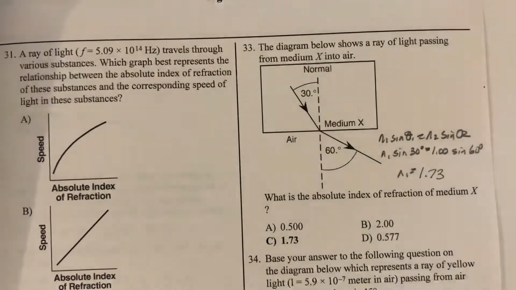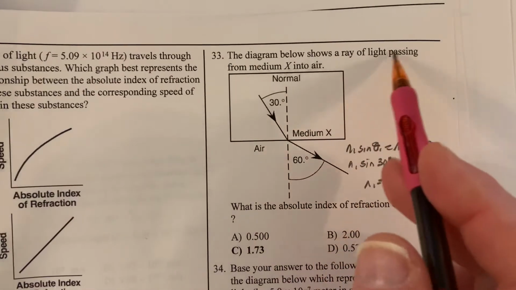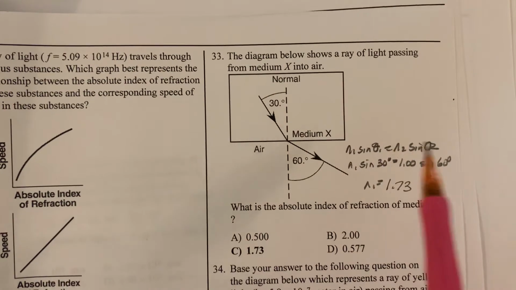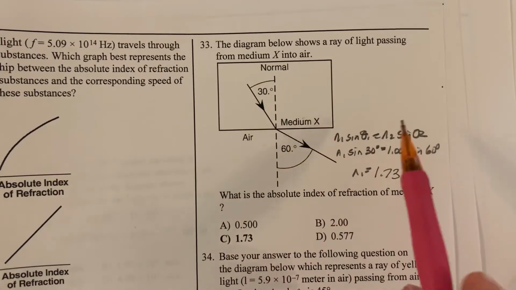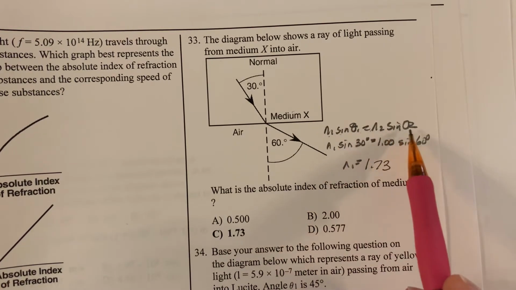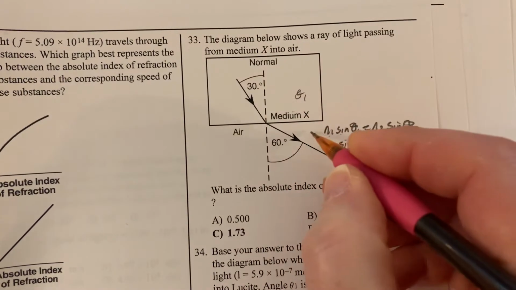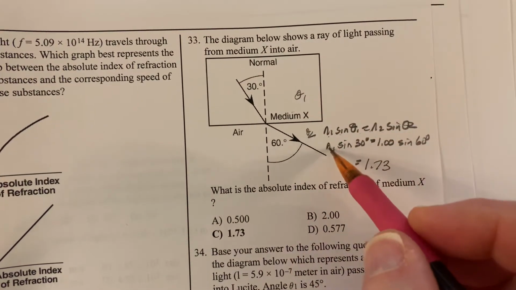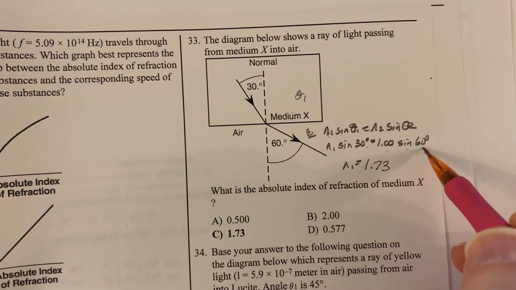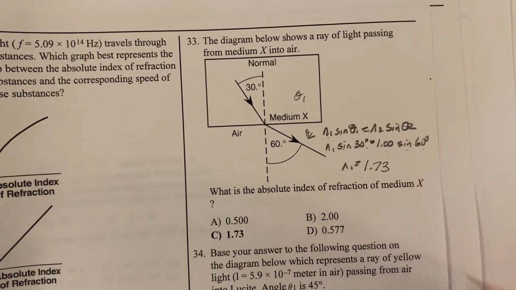All right. Next one was 33. It says the diagram below shows a ray of light passing from medium X into air. And they want to find out what the index is for medium X. Well, Snell's law, n1 sine theta 1 equals n2 sine theta 2. We're going to call this theta 1, this theta 2. So you don't know what the n is, but you know it's at 30 degrees. You know the air is 1 times the sine of 60. Do the math, you get an index of 1.73.